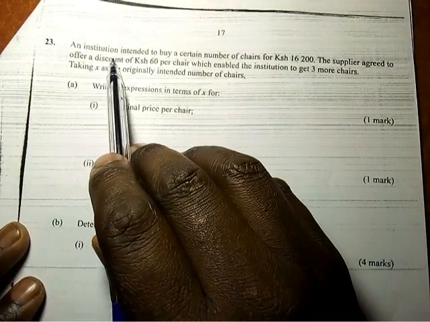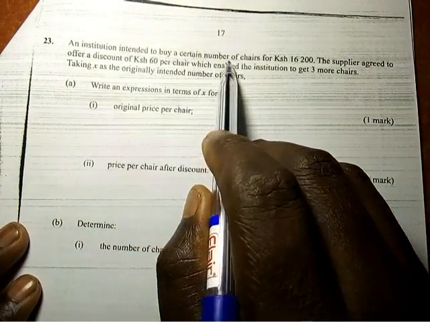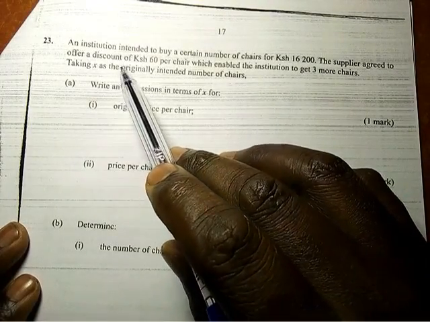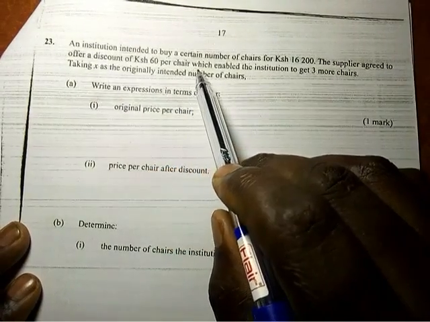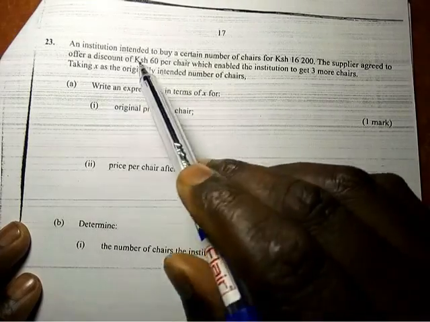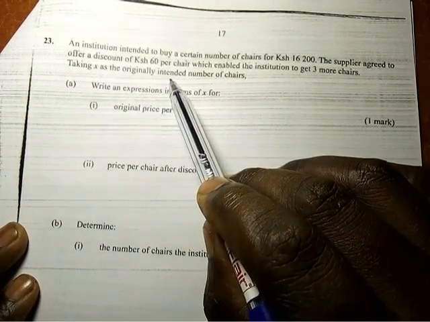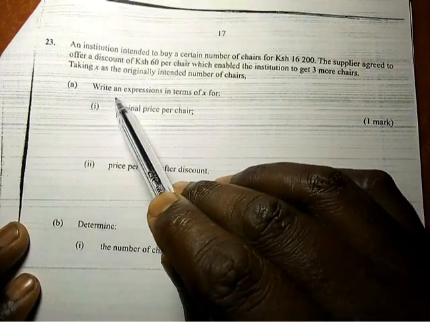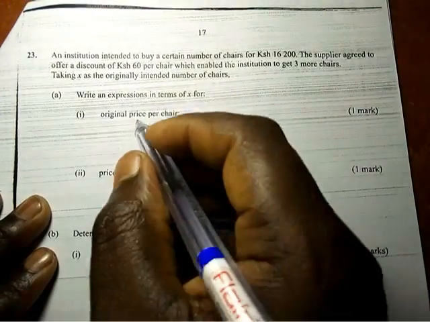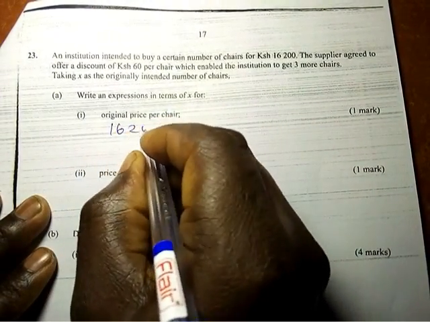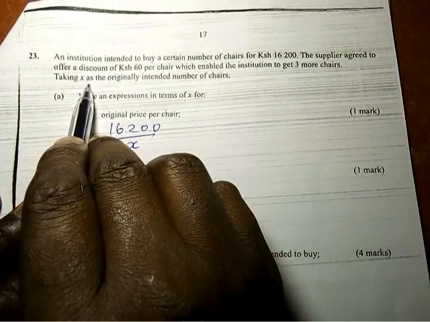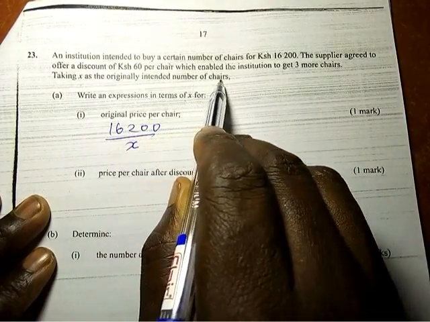An institution intended to buy a certain number of chairs for Kenya shillings 16,200. The supplier agreed to offer a discount of Kenya shillings 60 per chair, which enabled the institution to get 3 more chairs. Taking x as the original intended number of chairs, write an expression in terms of x for the original price. So the original price will be 16,200 divided by x chairs, because we are told x is the original number of chairs.